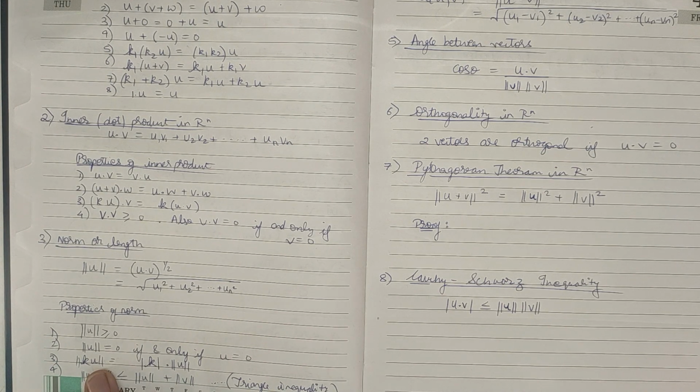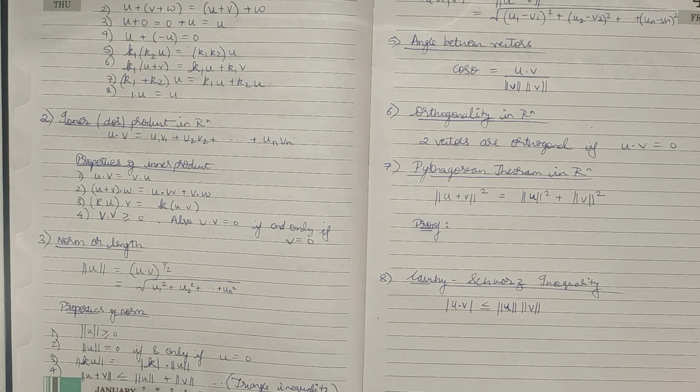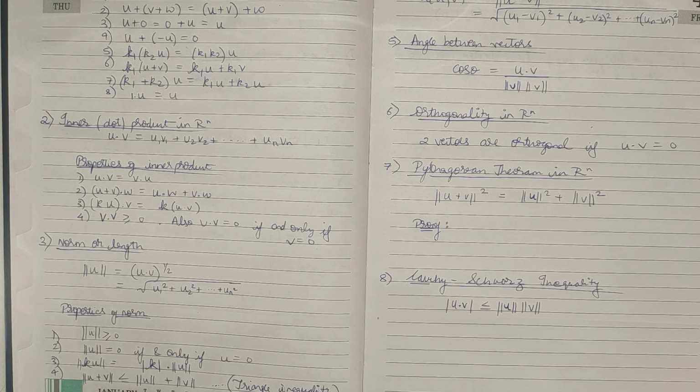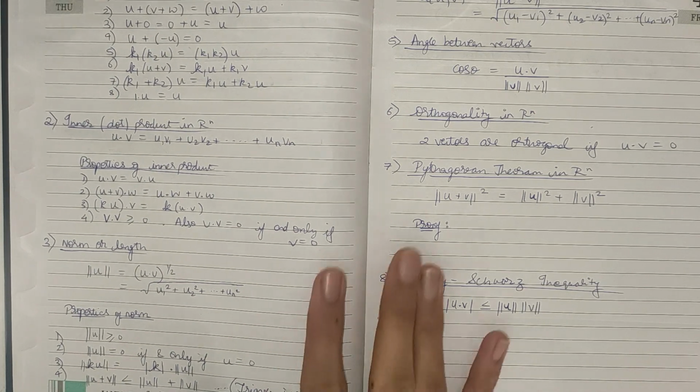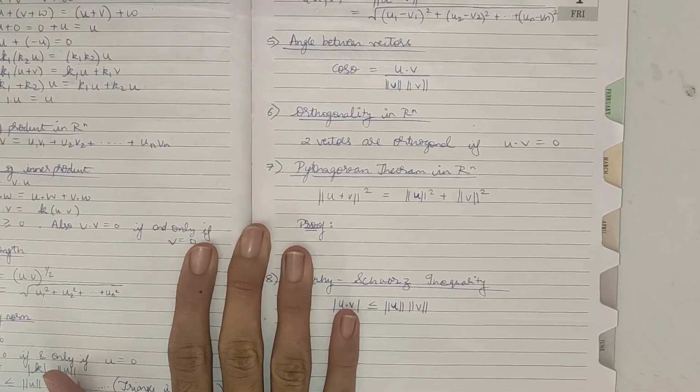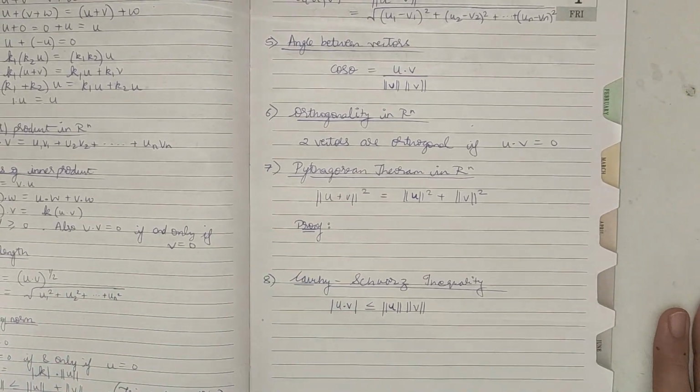k times the norm of the vector will be equal to the norm of k times the vector, and the norm of the sum of two vectors will always be less than or equal to the sum of their norms. This comes from the triangle inequality. Now the next property is distance.